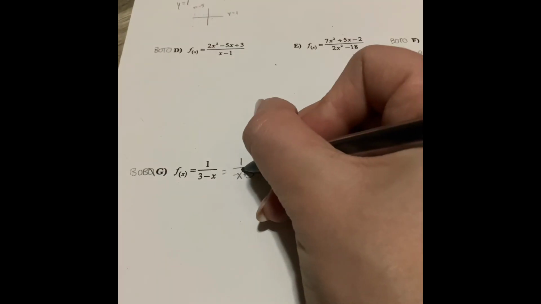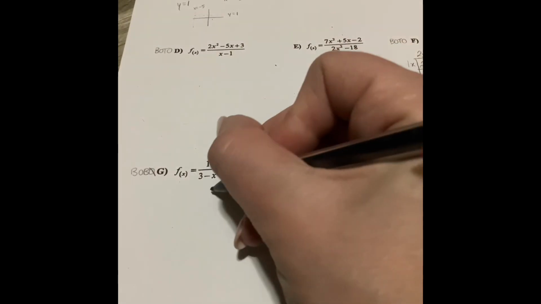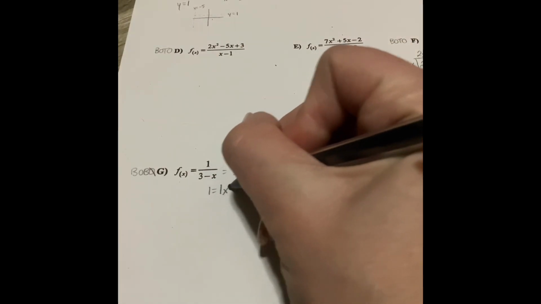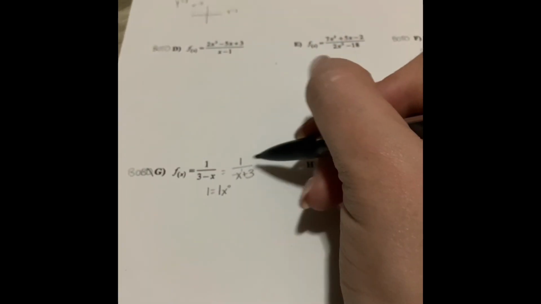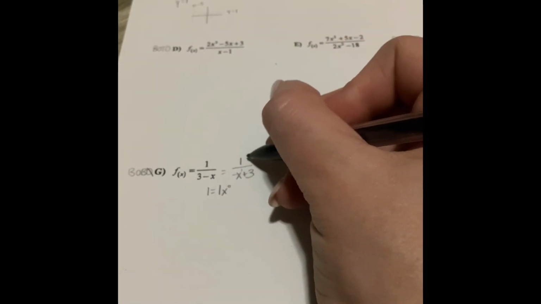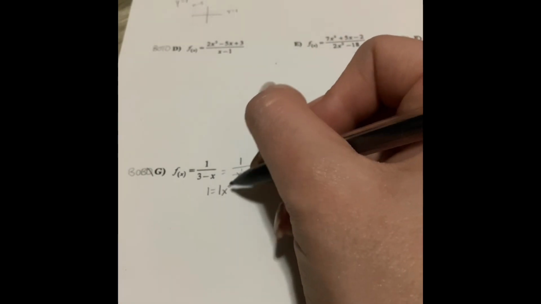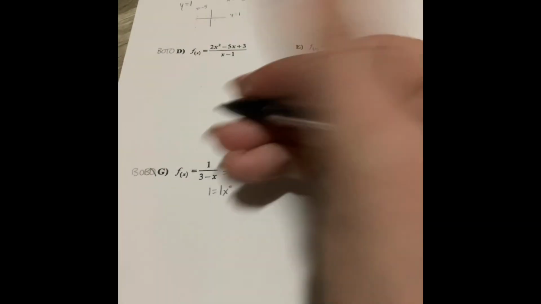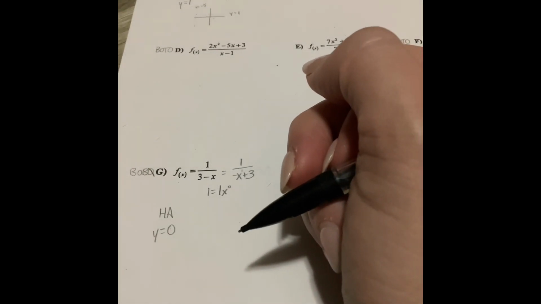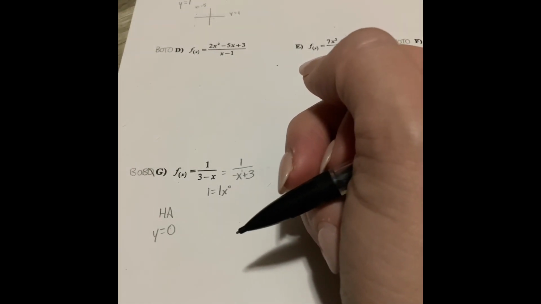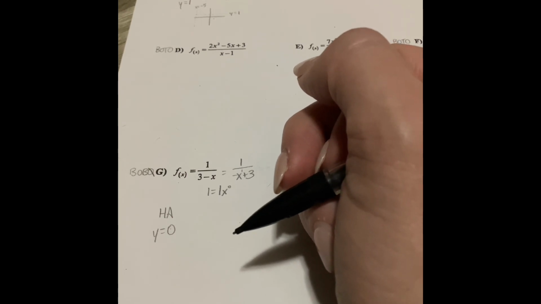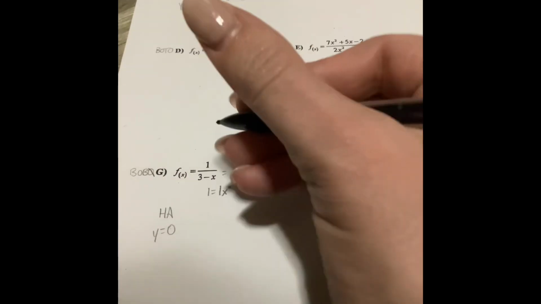But if you see, this has a degree of 1, which is technically the same as saying 1x to the 0, or anything x to the 0. The degree up here is 0, and the degree down here is 1. Because the bottom has the bigger degree, your horizontal asymptote is automatically going to happen at y equals 0. So that is on the x-axis. It's going to be hard to see. It's not going to have its own dotted line because it is the axis.